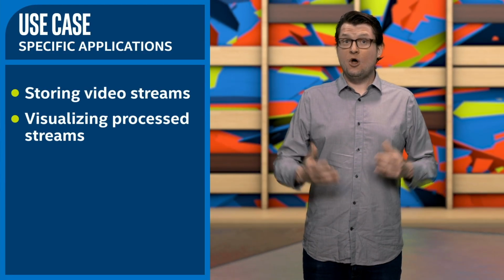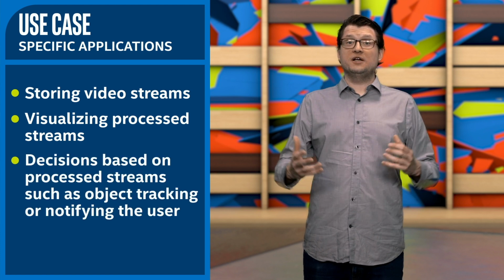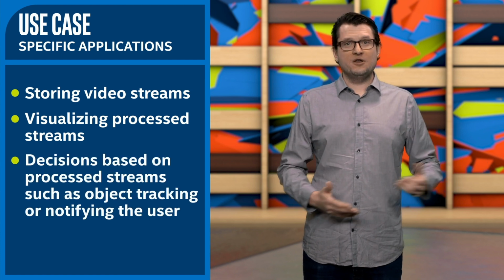Apart from running computer vision workloads, the system has to perform other use case specific applications. This includes storing video streams, visualizing process streams, or making decisions based on the process streams, such as object tracking or notifying the user. Let's dig a little bit deeper into this workload balancing concept using a typical video analytics pipeline as an example.